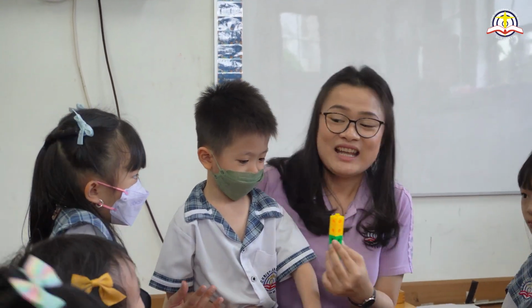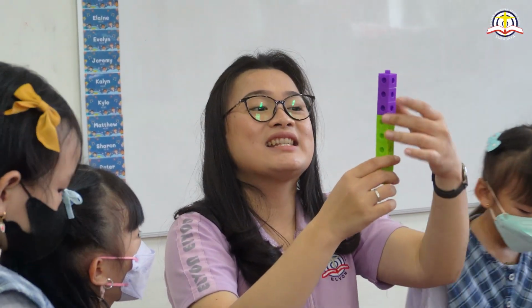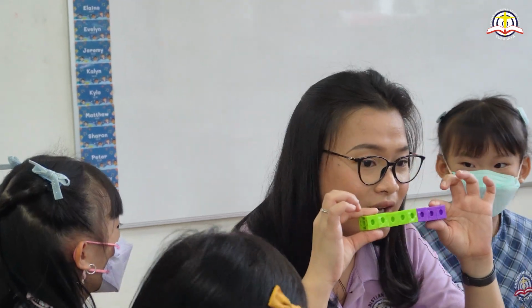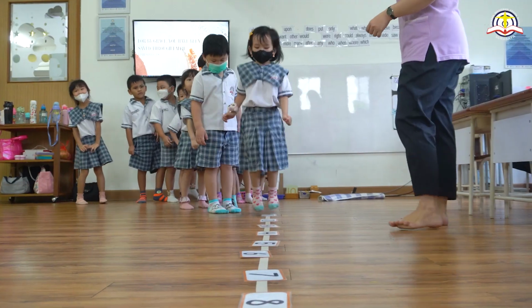Second, do transition to visual. After they are fluent in counting using manipulative tools, it's time to do a transition to the visual. Integrating visual alongside numbers is a fantastic way to reinforce the concept of addition. Usually, we can make a simple worksheet and give some pictures on it. We ask the children to sum up the pictures and write down the numbers next to the pictures.